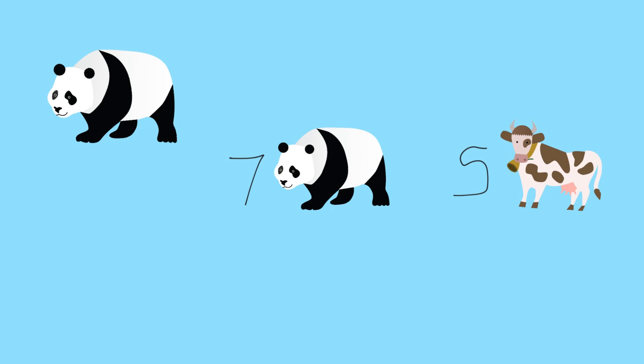So, in this picture here, I have pandas and cows. You'll notice there's a 7 and a 5, and that is because we're going to be trading cows for pandas. So right now, 7 pandas equal 5 cows. It's a little silly. It doesn't really matter.